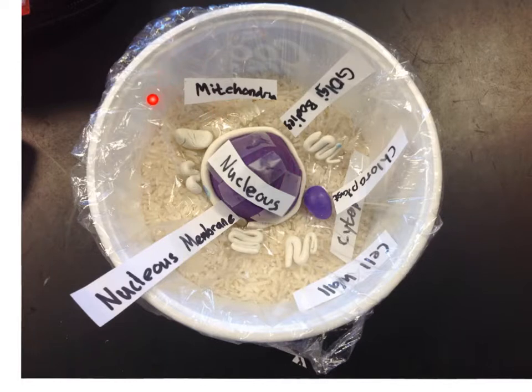The cell membrane, the plastic wrap, is kind of like a game controller. It controls the movements of the thing that all the cells make up, and what they're supposed to do.